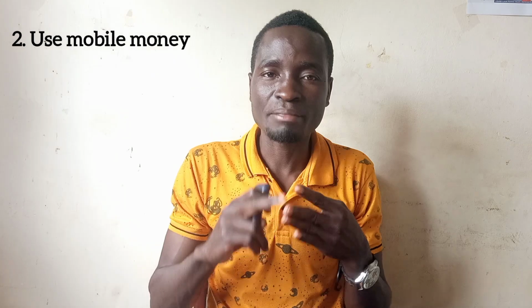So the first one is you must have an active Airtel number, and that is on mobile money. You must not only have it for calls, but you must use it for mobile money deposits, withdrawals, buying airtime and data. So if you do that, then you're going to qualify for a loan in a small period of time. So that is all if you activate that.